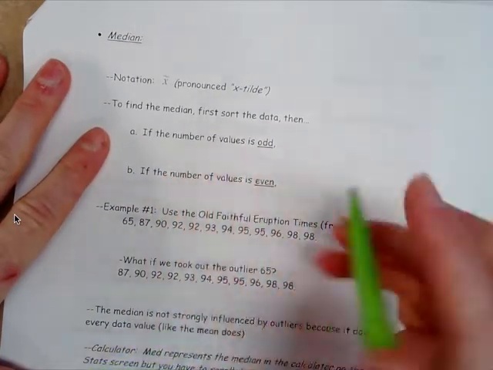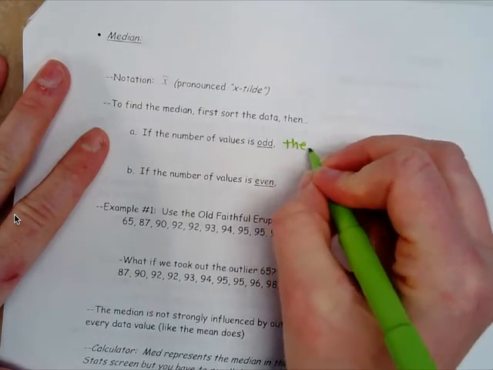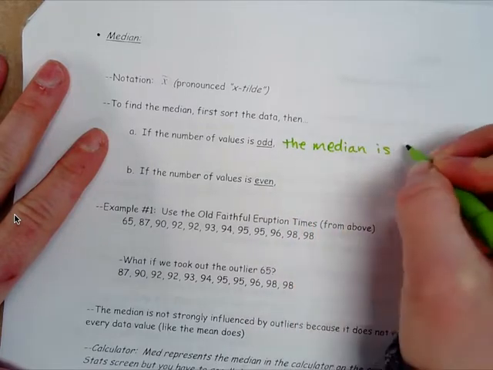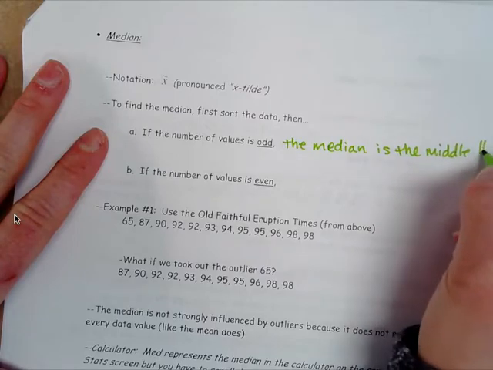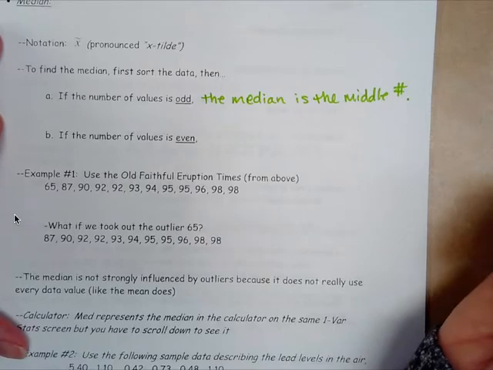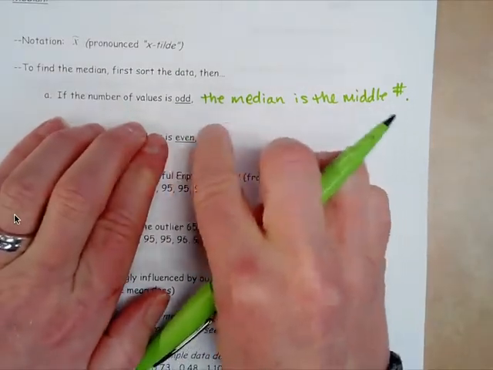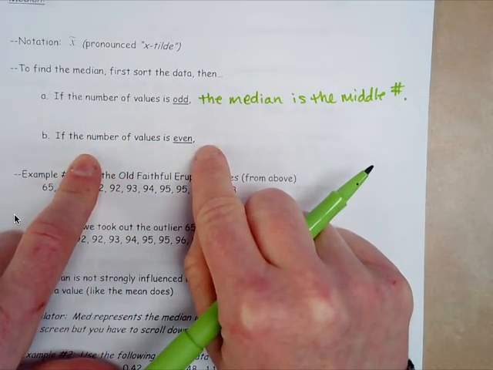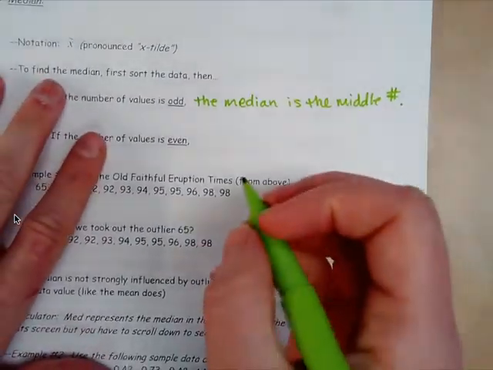Then if the number of values is odd, the median is the middle number. Because you'll have an even number on both sides and then that one in the middle. If the number of values is even, you have to take the mean of the middle two numbers.